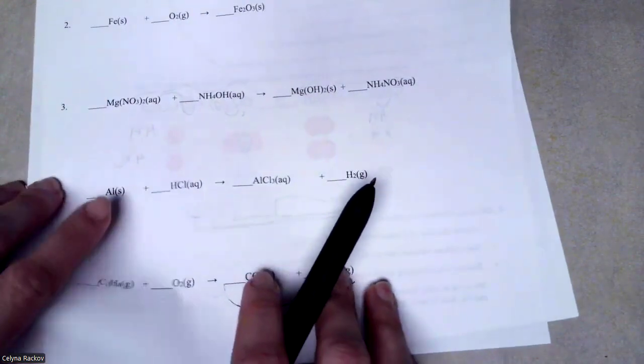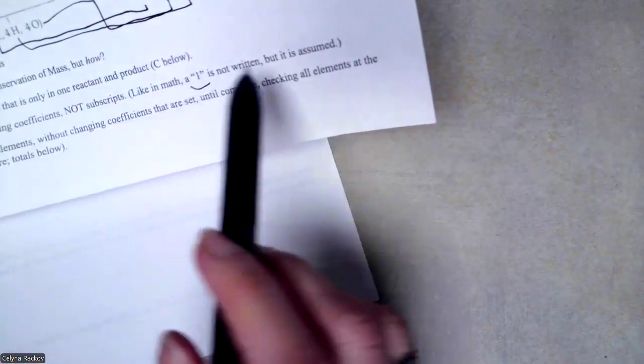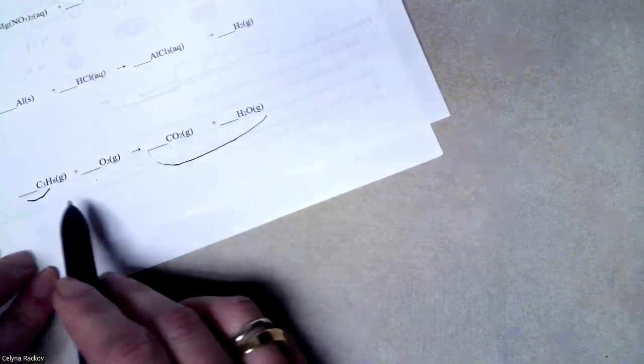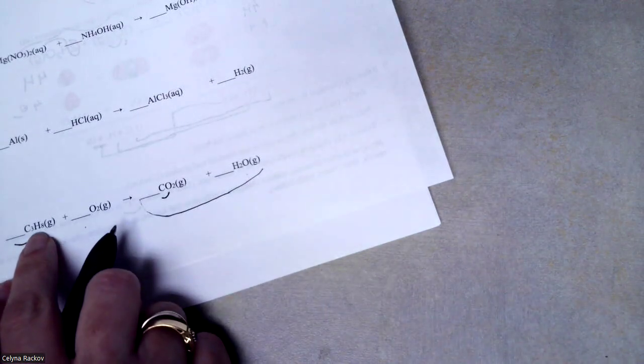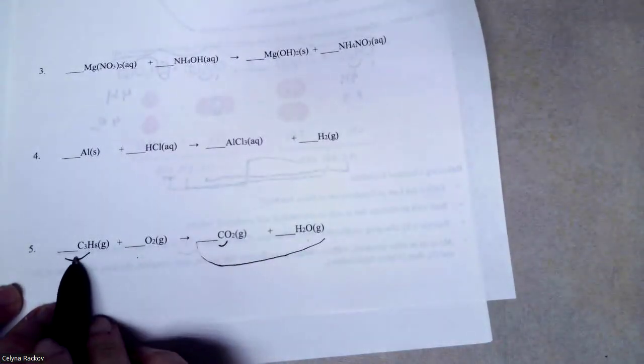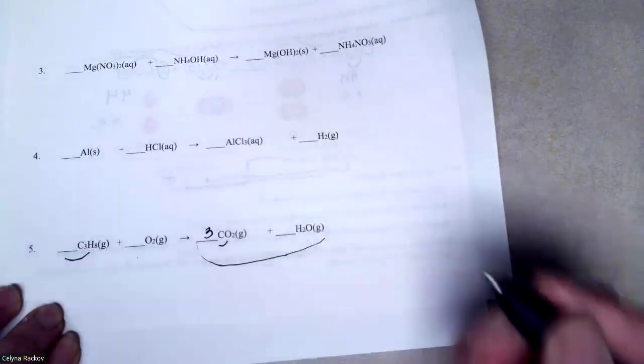Okay, but how to balance the chemical reaction, right? First, check the one that just shows once. Let's see here. Which one just shows once? You have only in the product, so the carbon here in the reactants, and this carbon here in the products. So let's start balancing carbon. How many carbons do you have here? 3, right? So let's add the number 3 here.